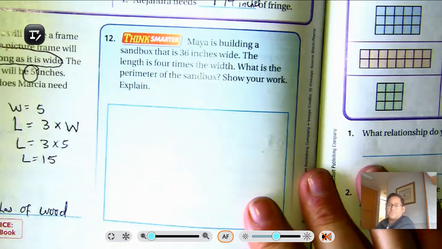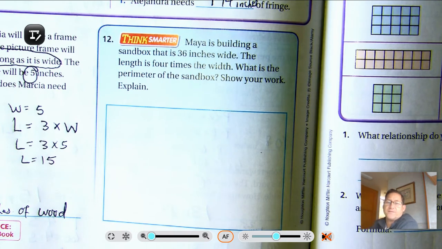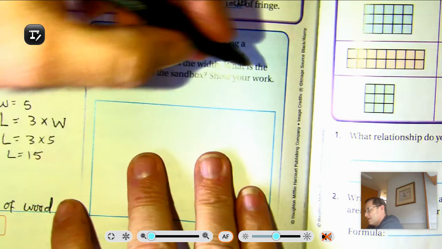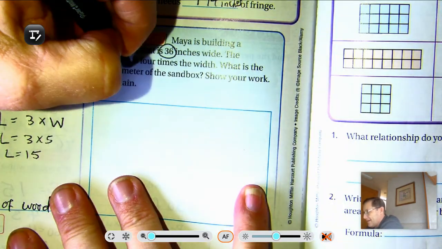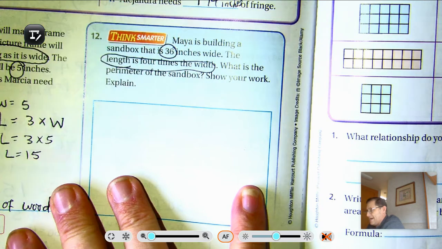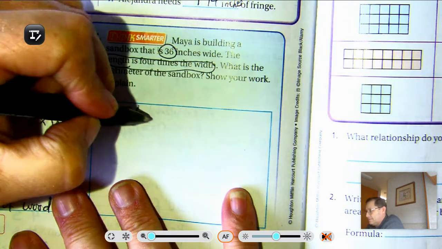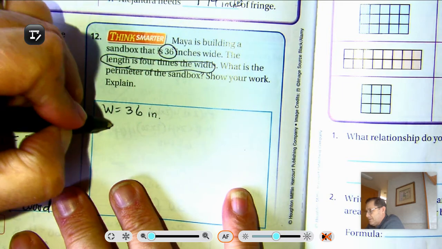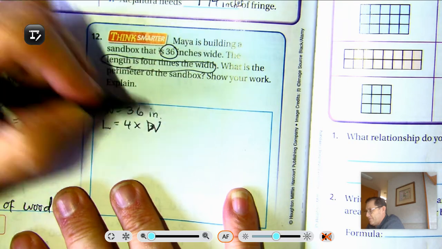And number 12. Maya is building a sandbox that is 36 inches wide. The length is 4 times the width. What is the perimeter of the sandbox? Show your work. So 36 width, and the length is 4 times the width.